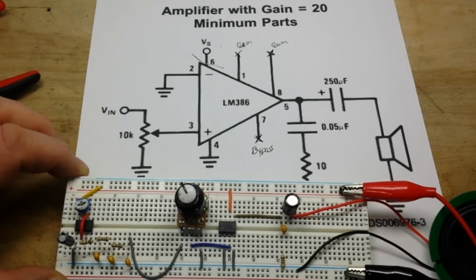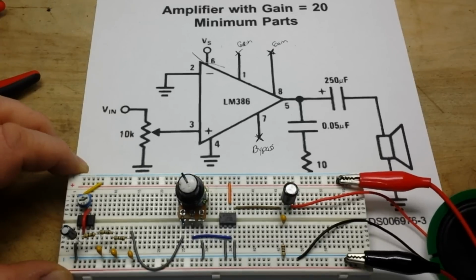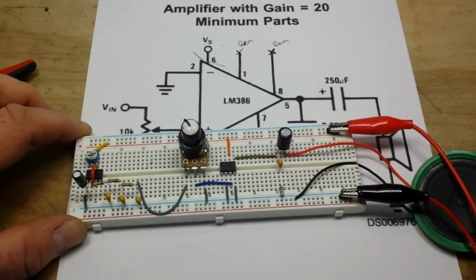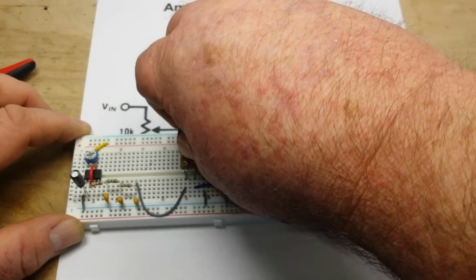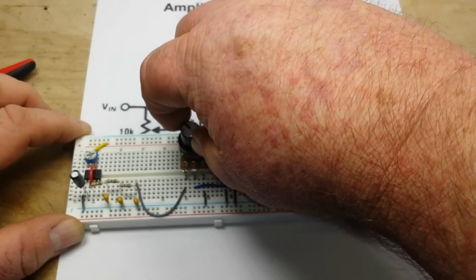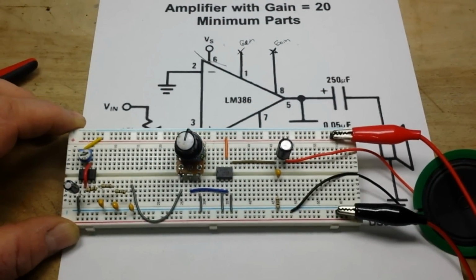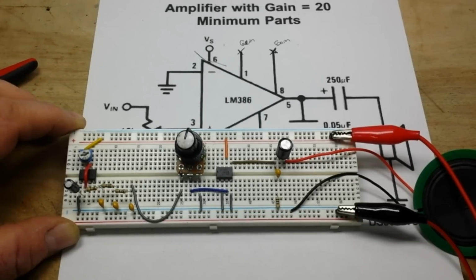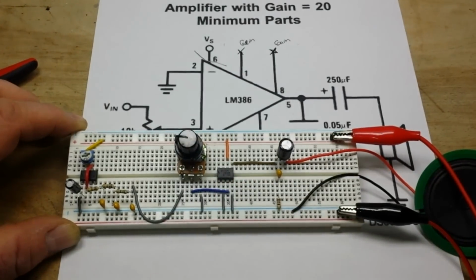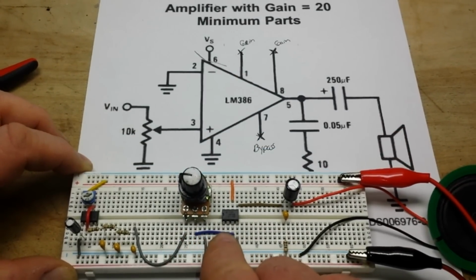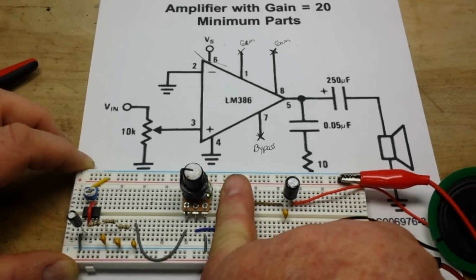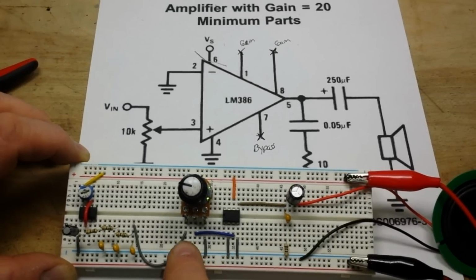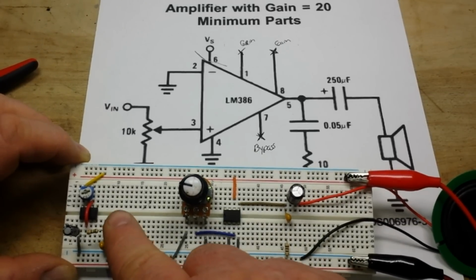Okay, 7, 8, and 1 are not connected. Everything else is connected. And we have no sound. Wiper, pin 3. Pin 6 goes positive. Not getting warm. That goes there.